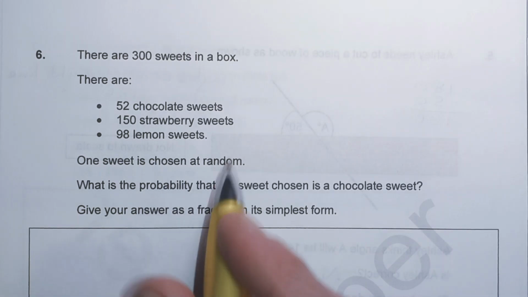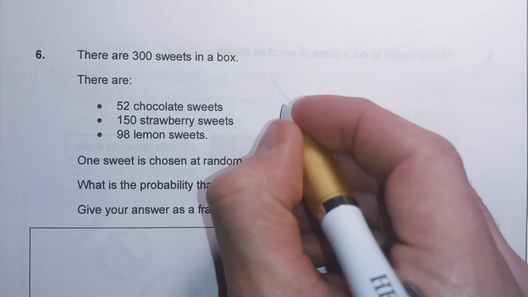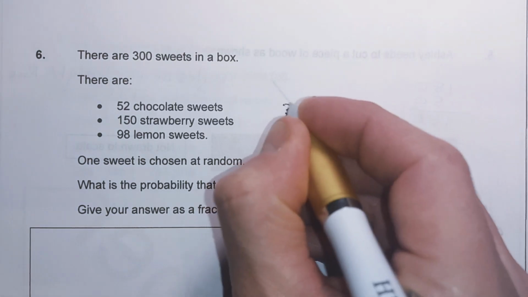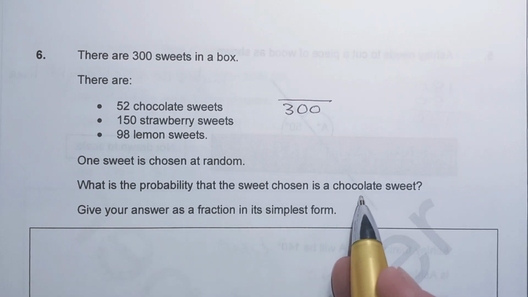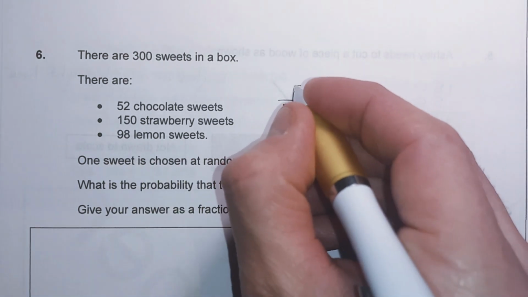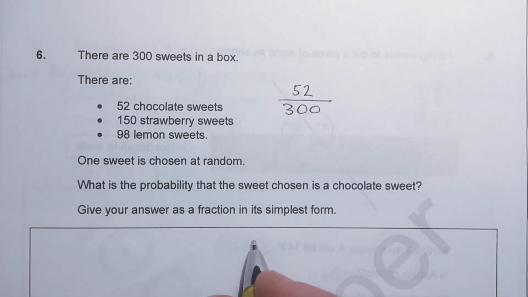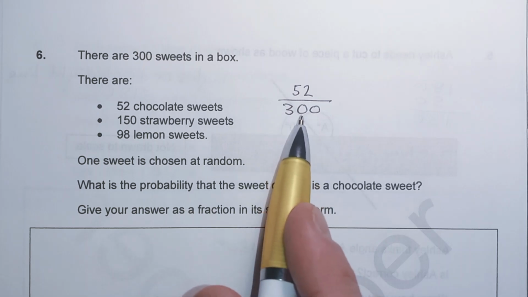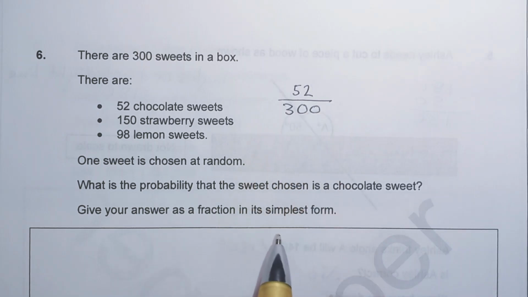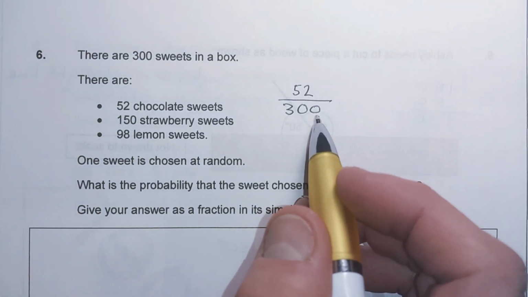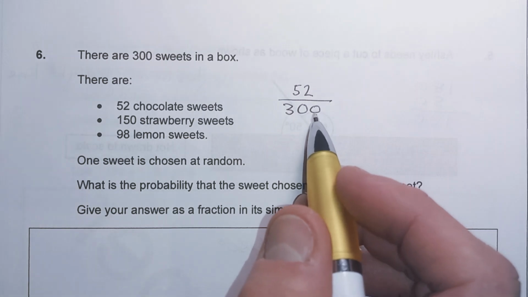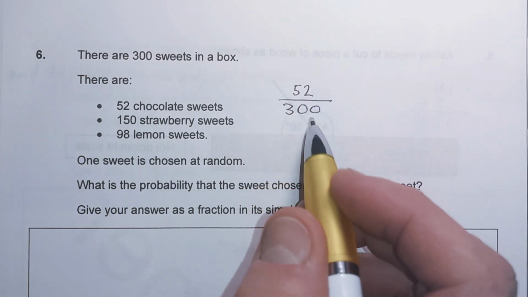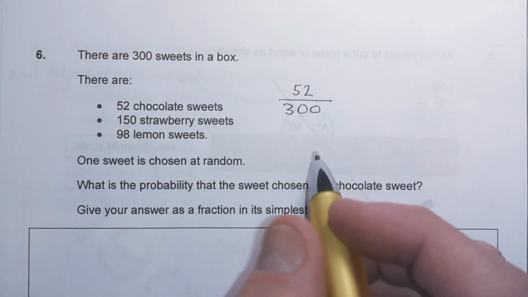Right, so 1 is chosen at random out of all of these. So we've got 300 to choose from. So that's going to be our denominator in the fraction. We want a chocolate sweet. Well, we've got 52 chocolate ones. So this is our fraction, our probability. But they want it in its simplest form. So we're going to look for common factors of the two numbers. So in other words, a number that divides into 52 and also divides into 300 without any remainder.